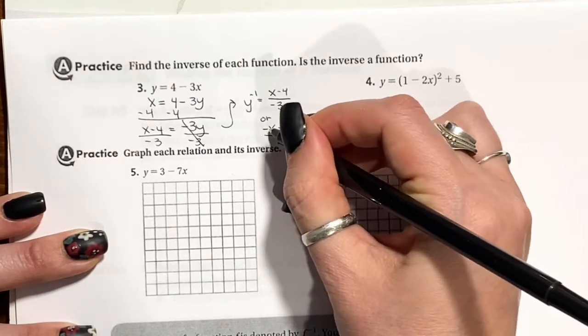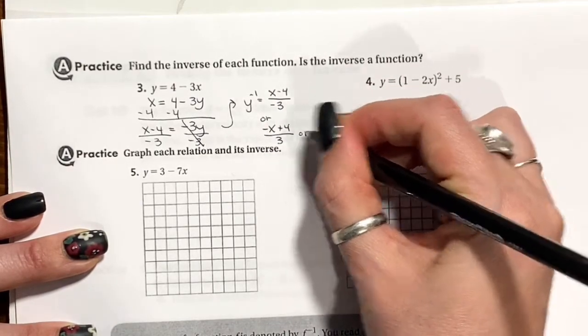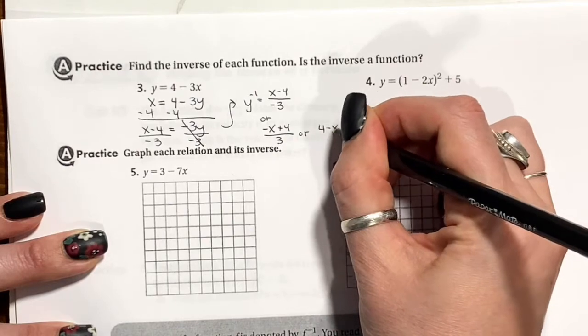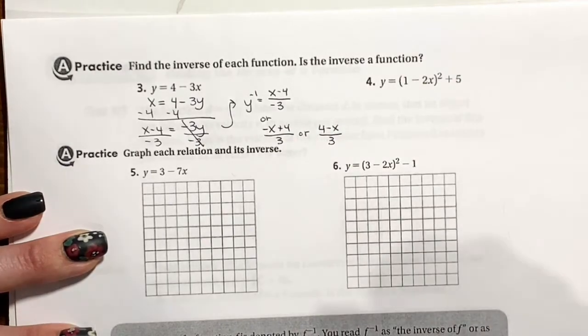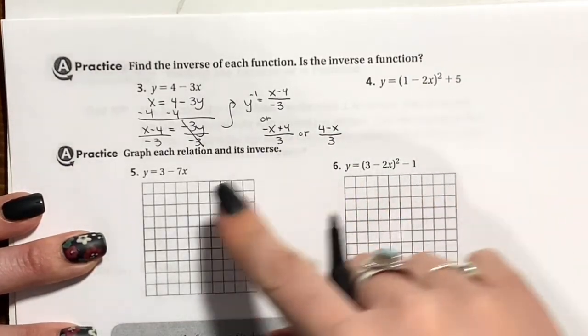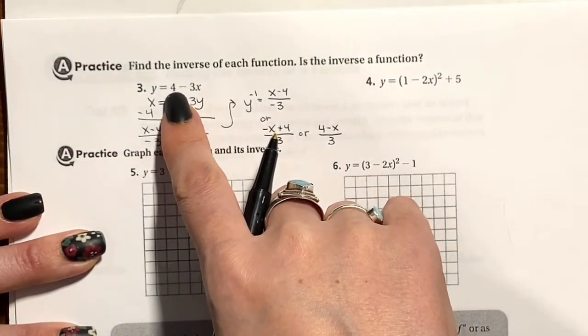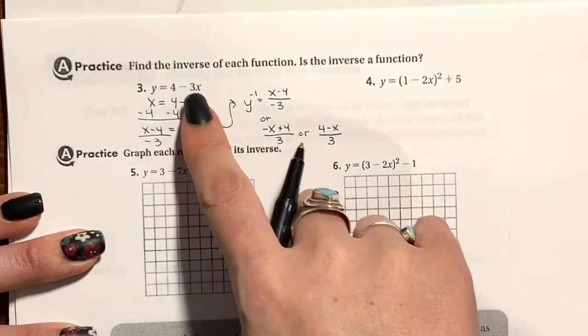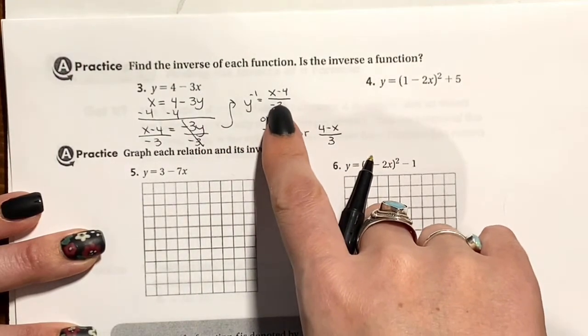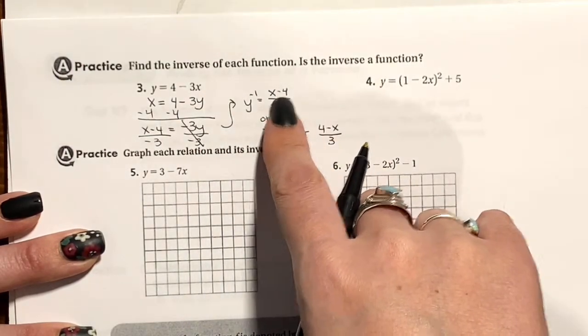Or if you don't like that -x being there, you can also switch the 4 and the x places and do 4 minus x over 3. There's a few different ways you could write that one. But again, they should look like opposites of each other. Here we had a +4 minus 3x. Now I'm dividing by 3 and subtracting 4.